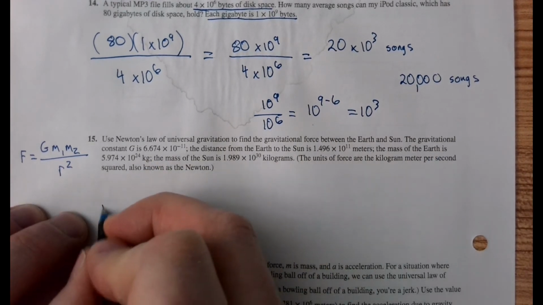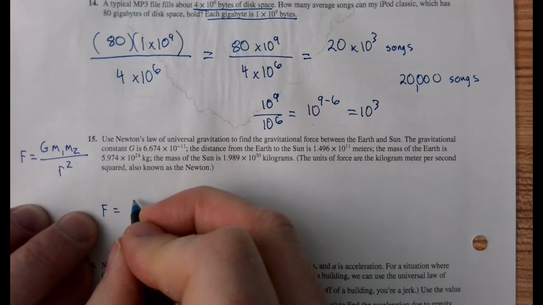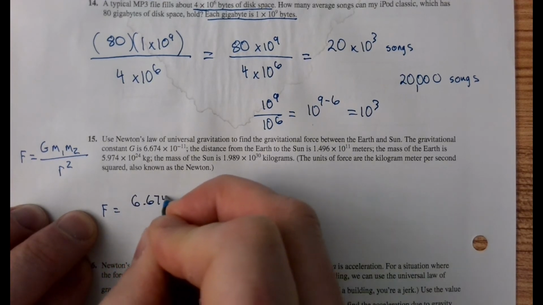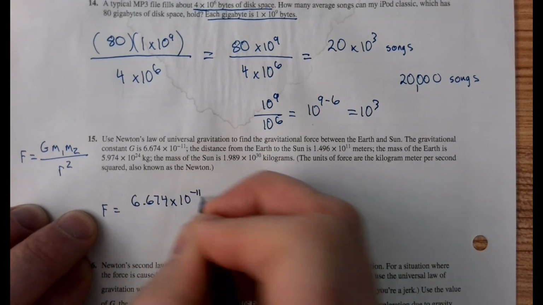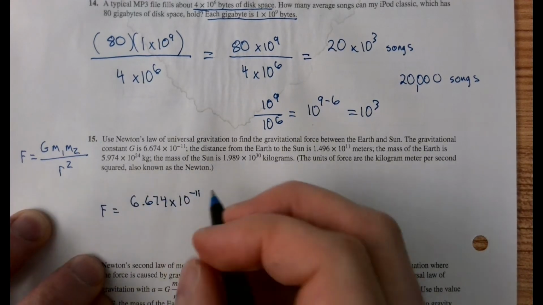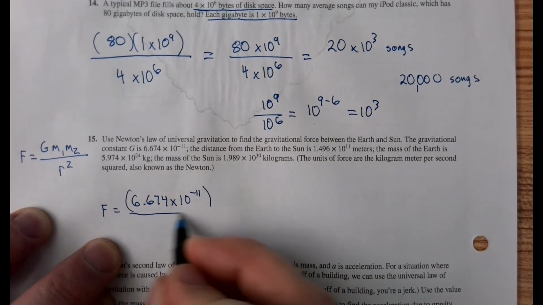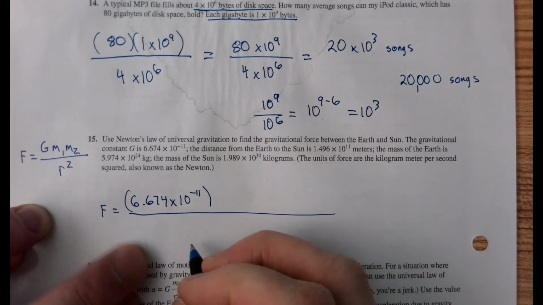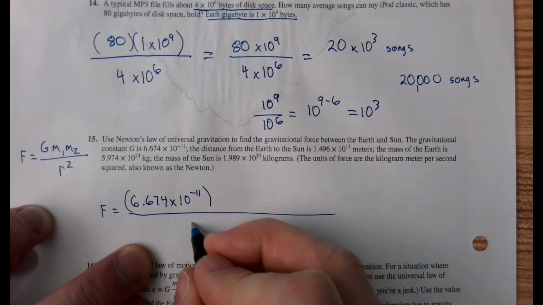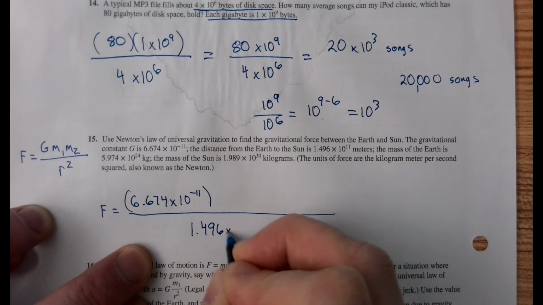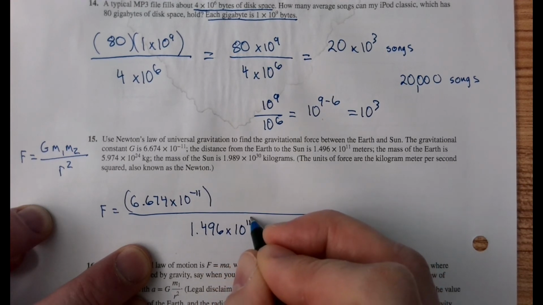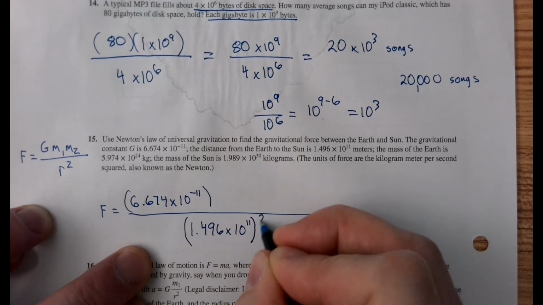We just have to plug it into the formula, and boy, is it annoying. So we got 6.674 times 10 to the negative 11th. That's the G. And then the distance from the Earth to the Sun is 1.496 times 10 to the 11th meters. So I'm going to put 1.496 times 10 to the 11th in the denominator, and we need that whole thing squared.